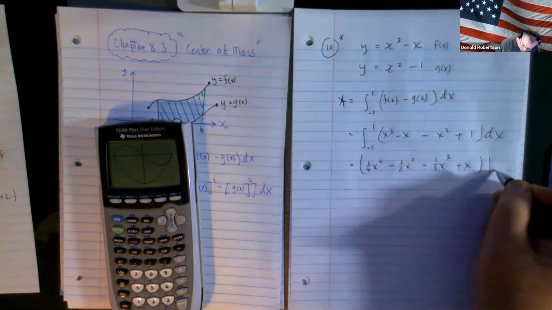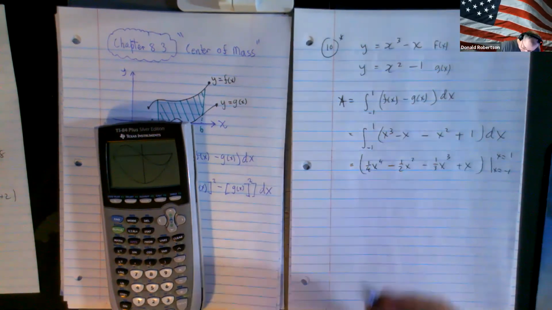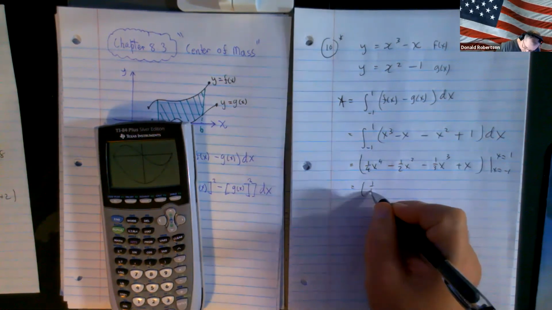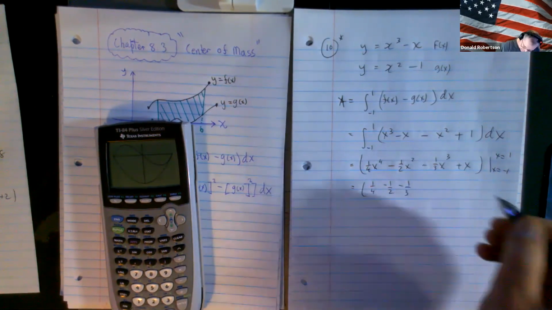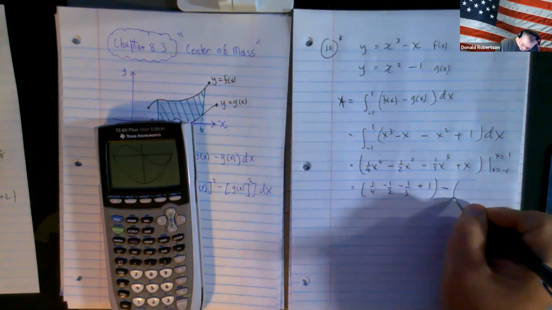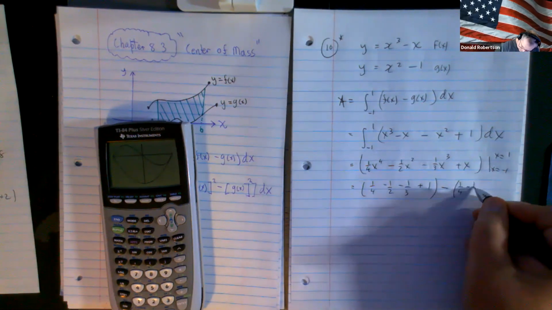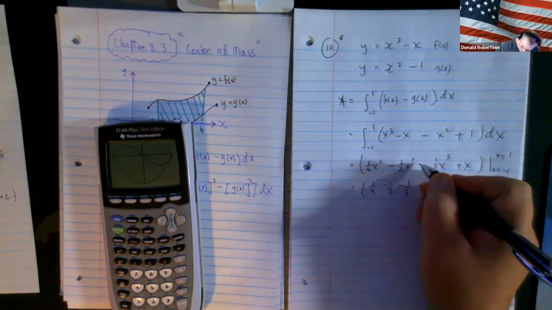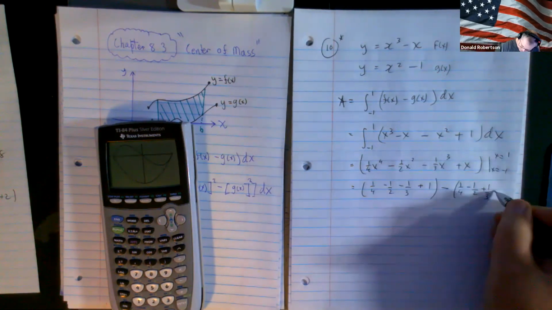And we will evaluate it there and there. So 1/4, take away 1/2, take away 1/3, add 1, subtract, still positive 1/4, still take away 1/2. This 1 turns into a plus, and this 1 at the end is a negative.